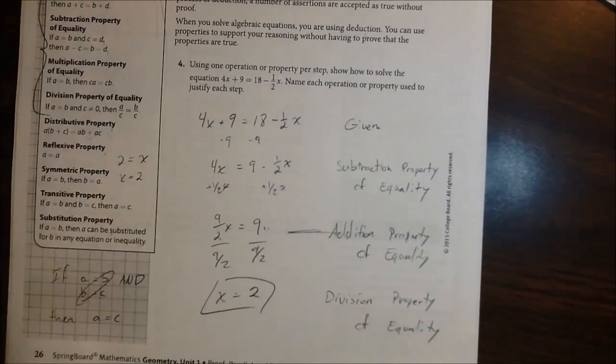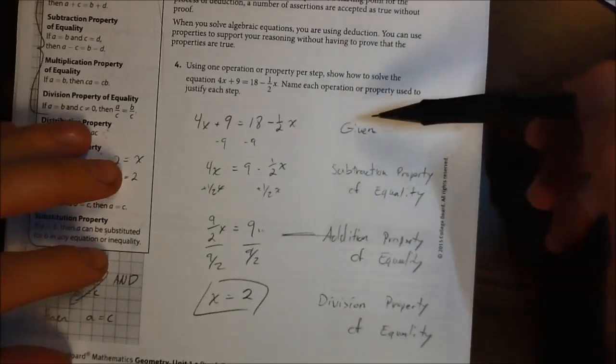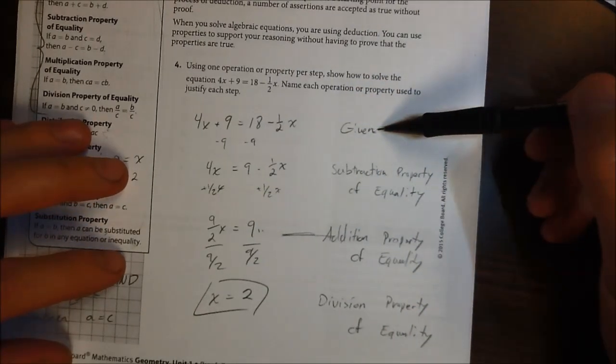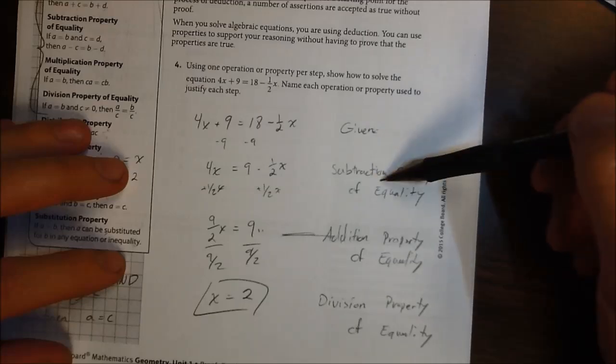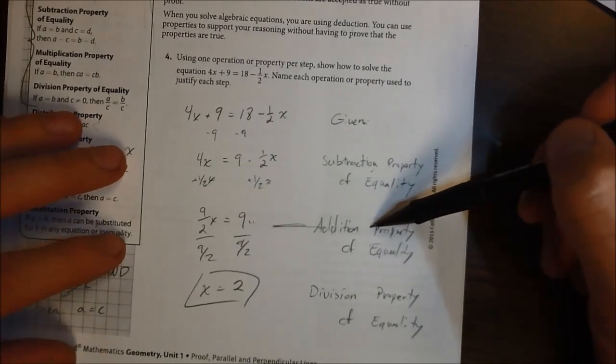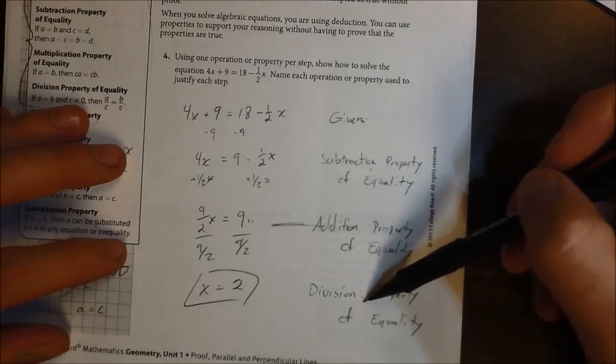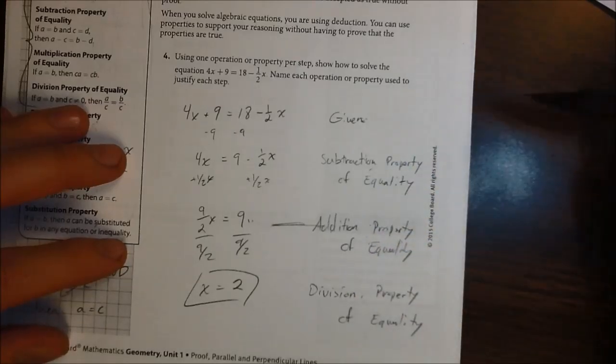And there you have it. We have solved and we have justified every single step. We were given this equation. I subtracted 9, and I'm allowed to do that because of the subtraction property of equality. I added 1/2 x to both sides. I'm allowed to do that because of the addition property of equality. I divided by 9/2, and I got here, and I'm allowed to do that because of the division property of equality. And I am done. x is equal to 2.